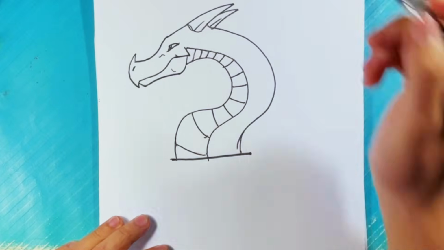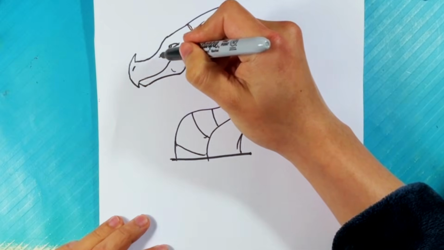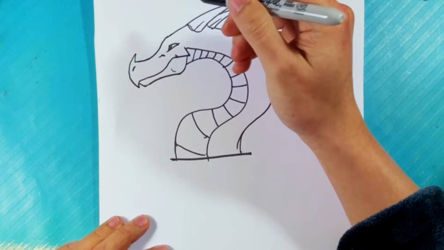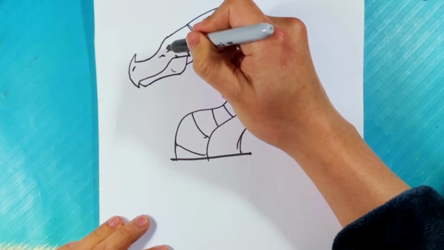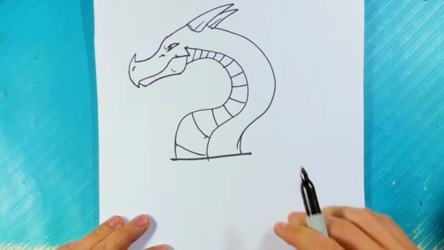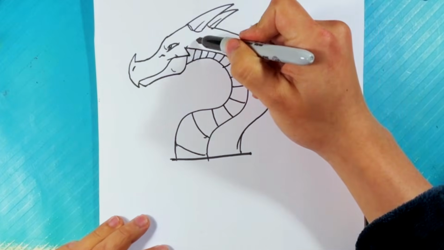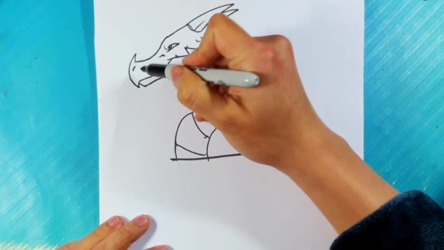Line up over here. Curve. Line over there. And you're throwing little bits of curves right here for scales.